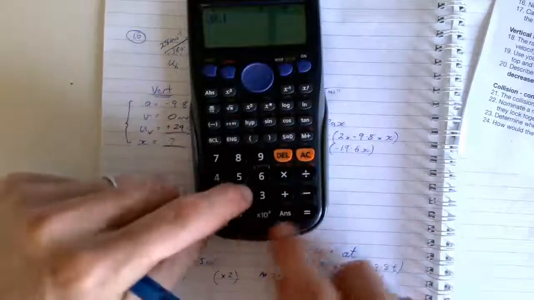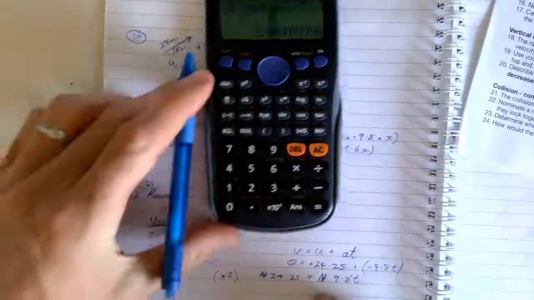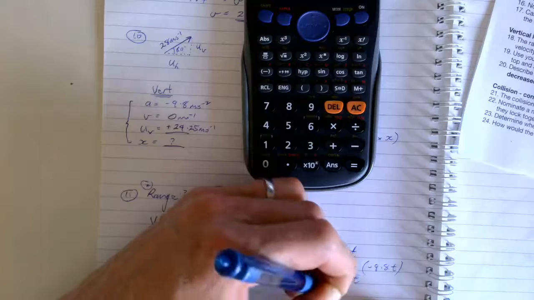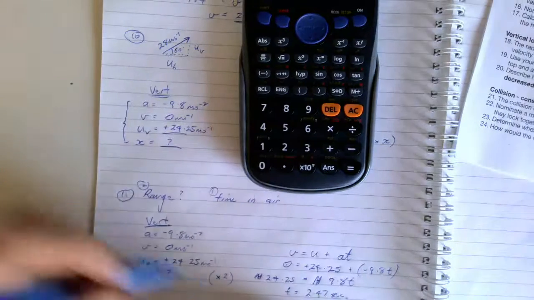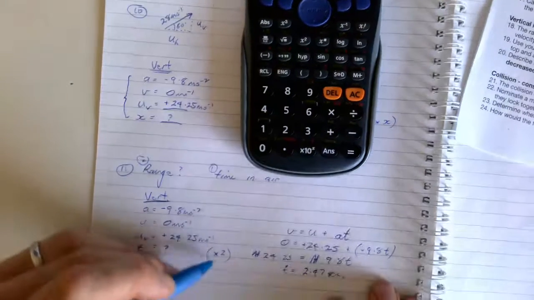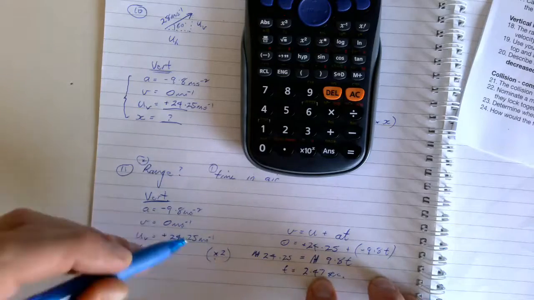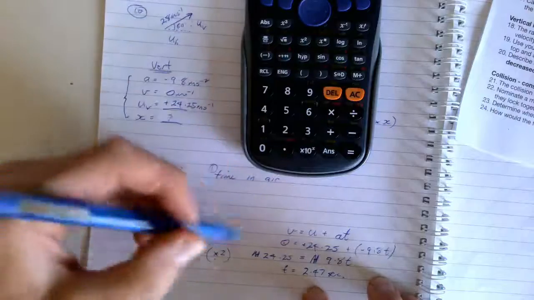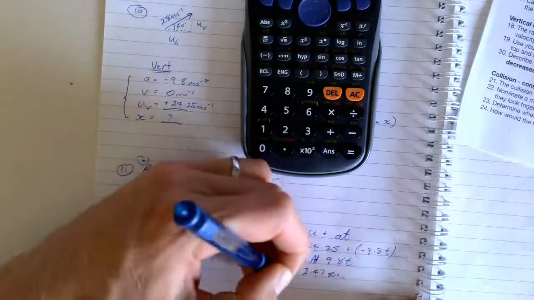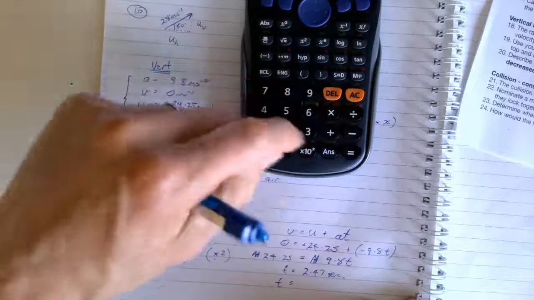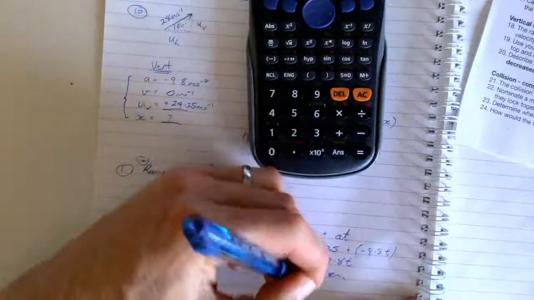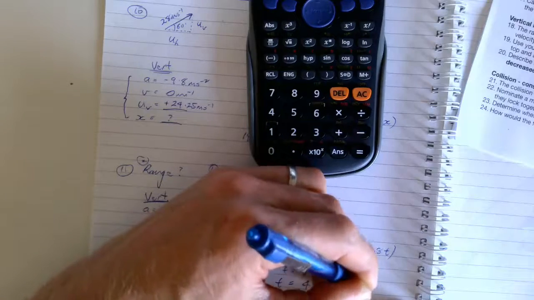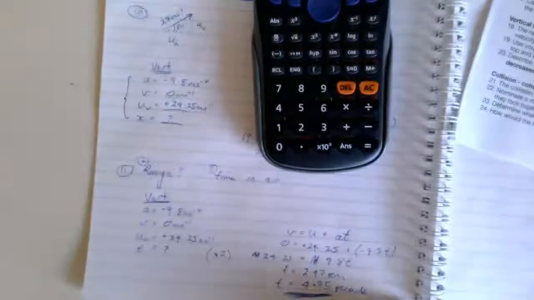So 24.25 divided by 9.8 equals 2.47. So t equals 2.47 seconds. Don't forget, that's the time taken to get from the tip of the ramp to the highest point. Now it's got to come back and do the other half of that parabola. So timesing that by 2 equals 4.95 seconds. That's our total time in air.